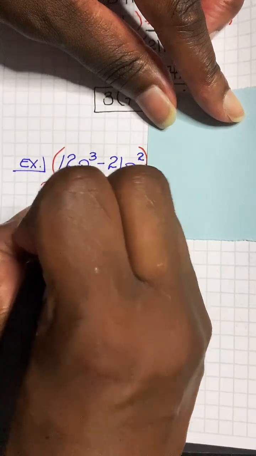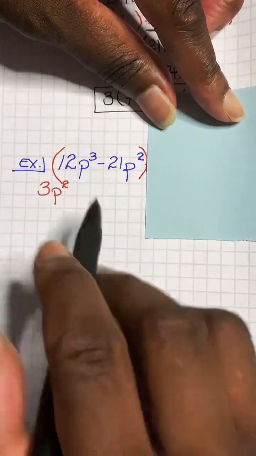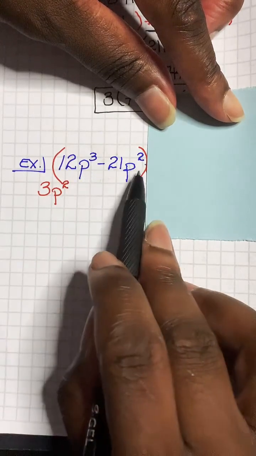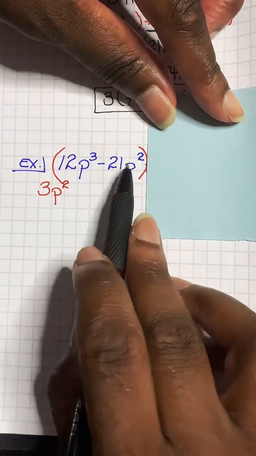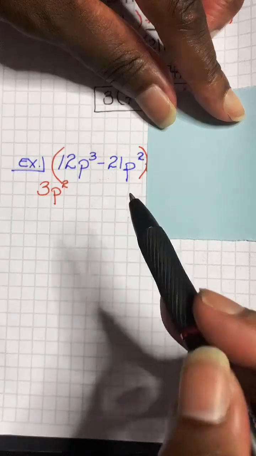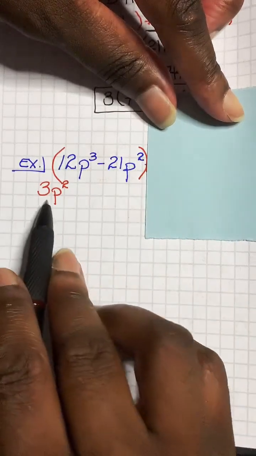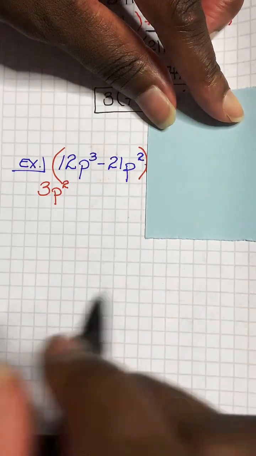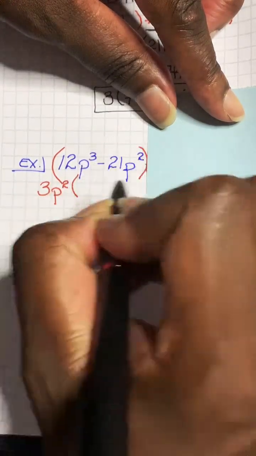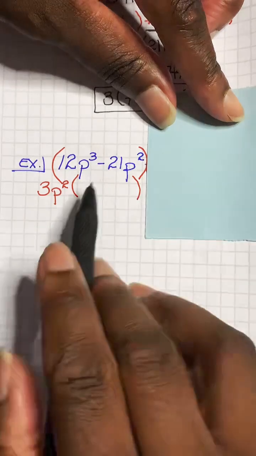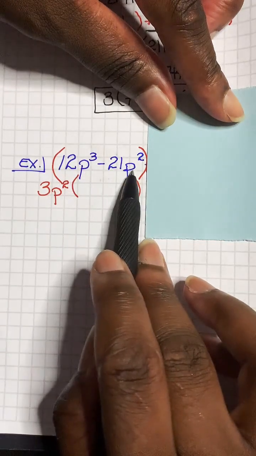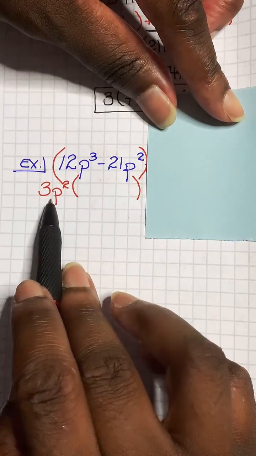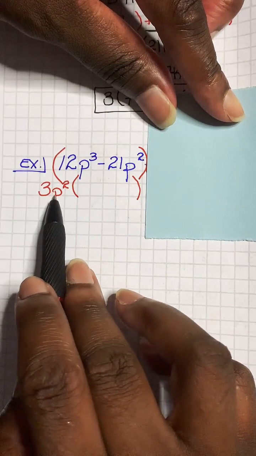All right. So we have P squared. So if I have 3 P's here, 2 P's there, they have at least 2 P's in common. So that's my GCF for this first parenthesis. So now we're going to take our original expression and divide by our GCF.